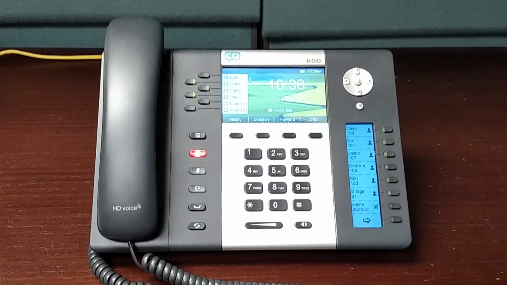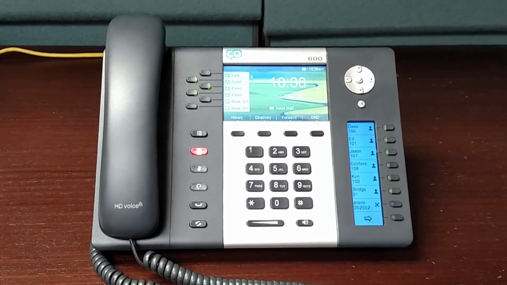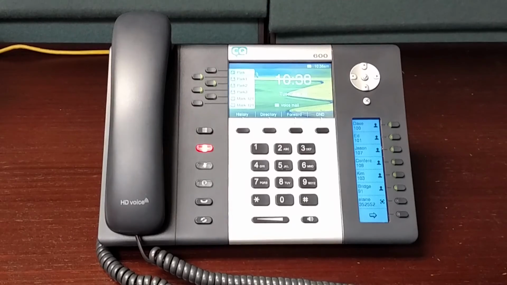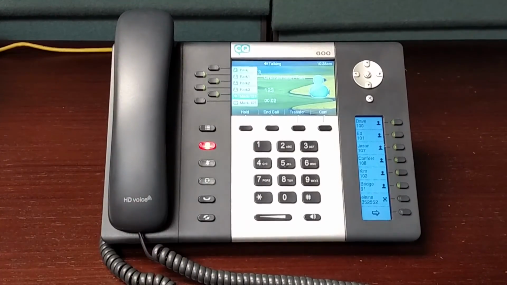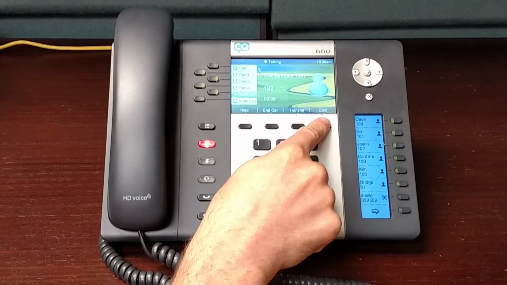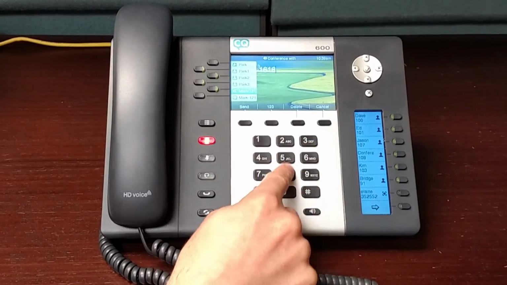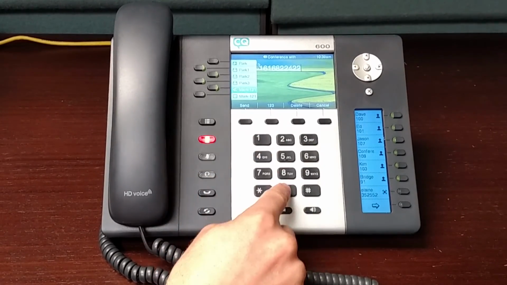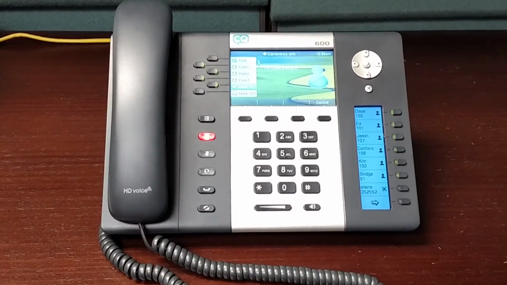The last feature I'd like to show you is how to start a conference call with multiple callers. So someone calls in, you pick up, and they say, hey, we need to talk to Jim from sales, or we need to talk to an outside phone number. Press the conf button, then type in the phone number that you would like to conference with, whether it's support, or another user, or another extension, and press send.